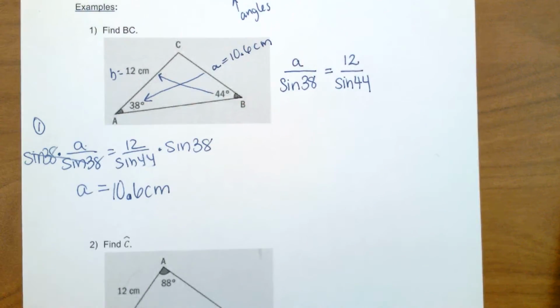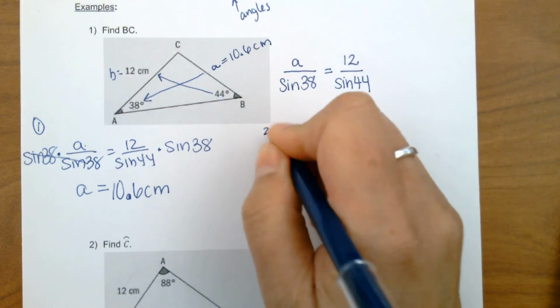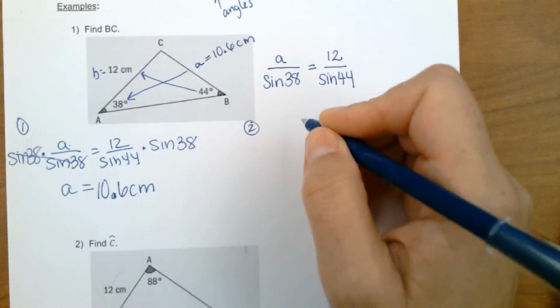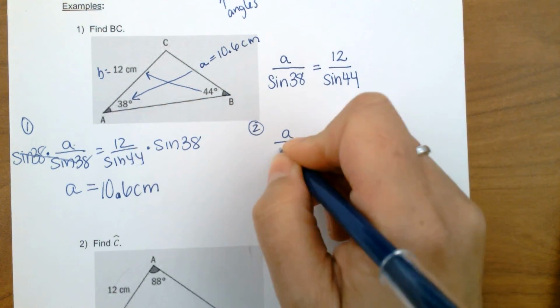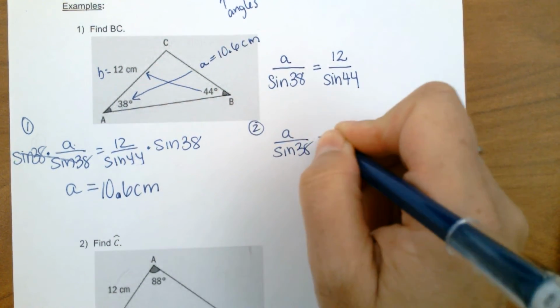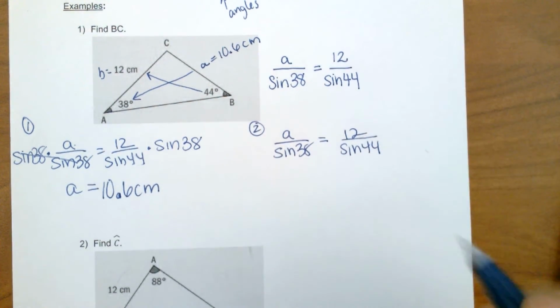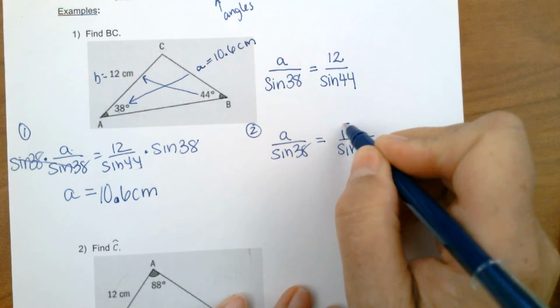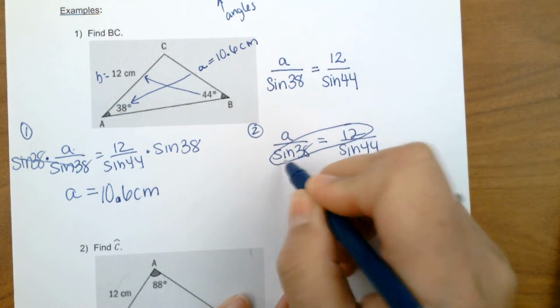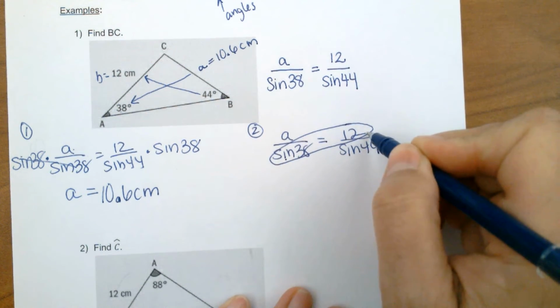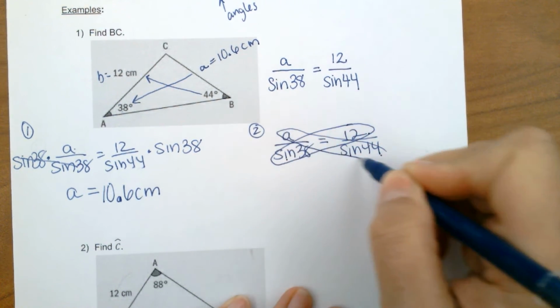Okay, so that's the first way to do it. The second way to do it, which you might see me do for another example, is cross multiplication, where we're multiplying across: denominator with numerator, denominator with numerator.